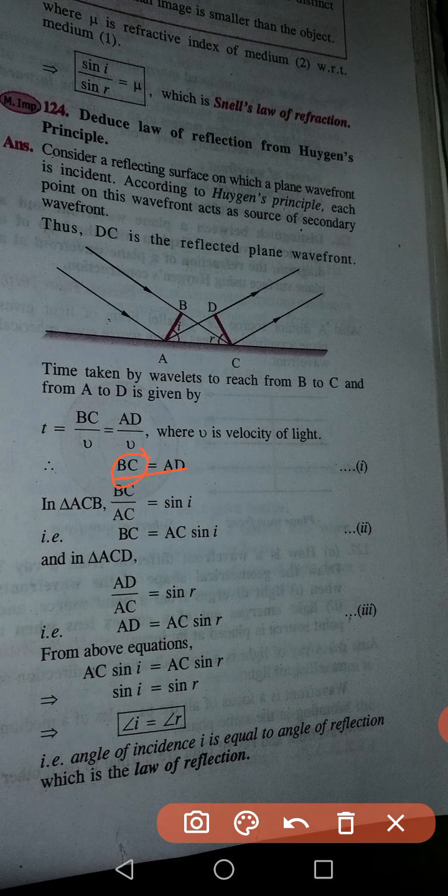So in place of BC from equation 1 we can write AC sin i, and in place of AD from equation 3 we can write AC sin r. So AC sin i equals AC sin r. AC will get cancelled, sin i equals sin r, or sin getting cancelled, we get i equals r, which is the law of reflection.